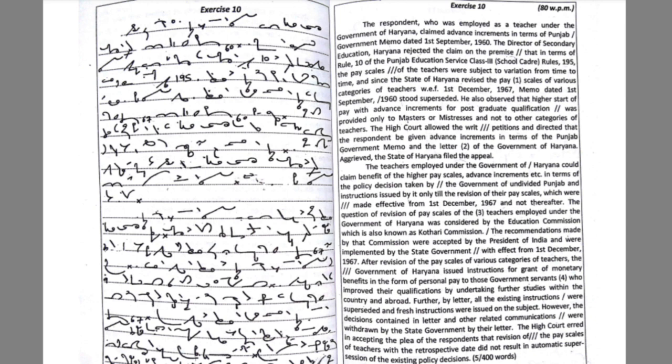The government of Haryana had consulted the Education Commission, also known as the Kothari Commission. The recommendations made by that commission were accepted by the President of India and were implemented by the state government with effect from 1st December 1967.